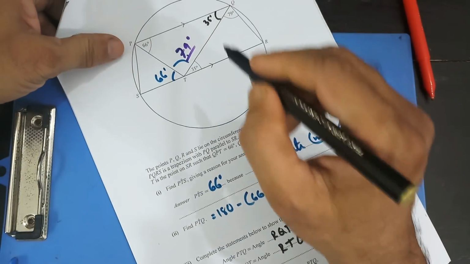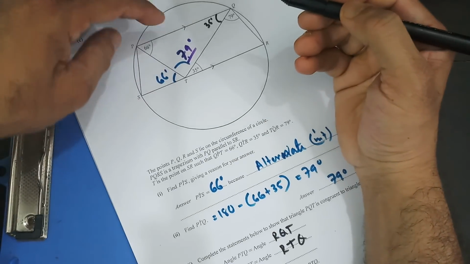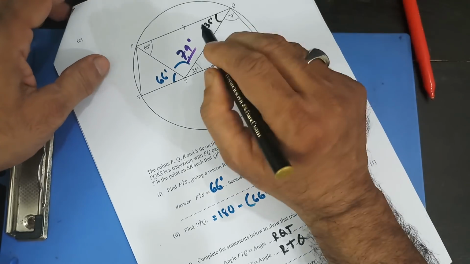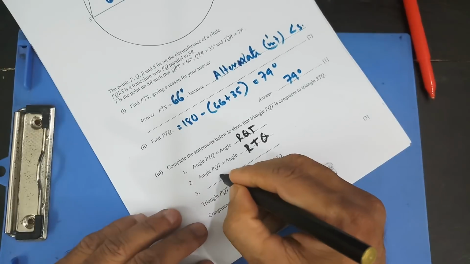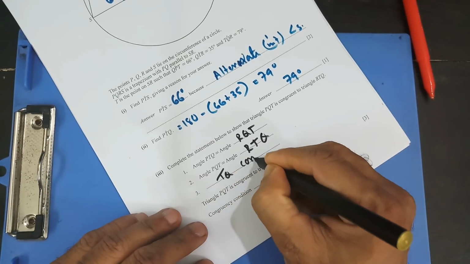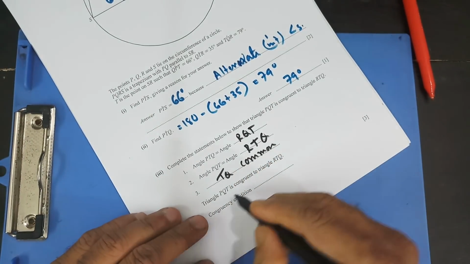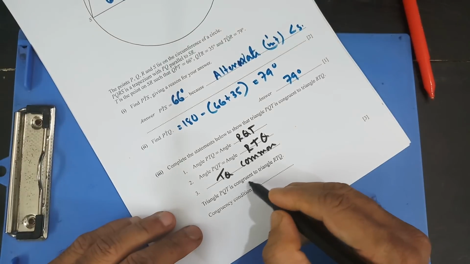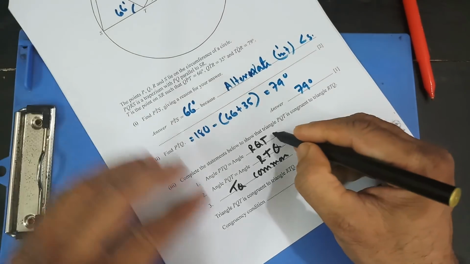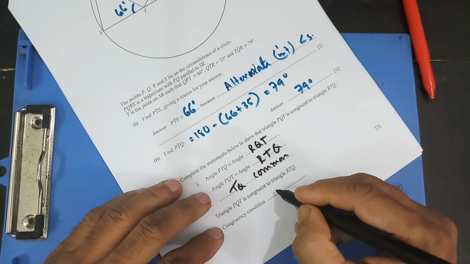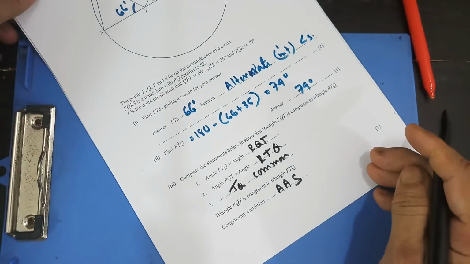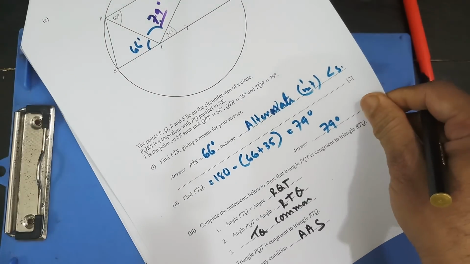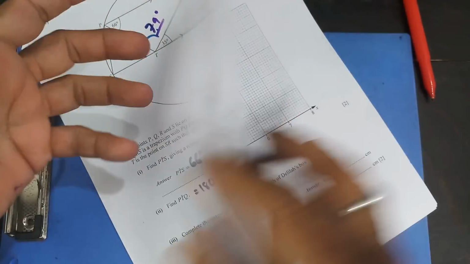And then see that congruent, if you take other angles equal, it's not going to work. It's going to be similar triangle, but this TQ common, so I can write down TQ common. Okay, triangle PQT is congruent to triangle that, since I have two angles and one side, so I can write down AAS, angle side. Okay, corresponding side, you can say that, okay, or not, doesn't matter over here.